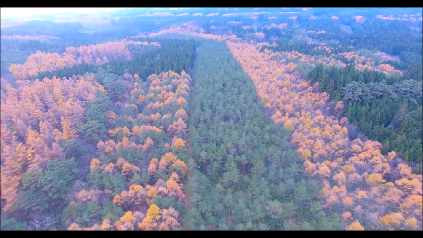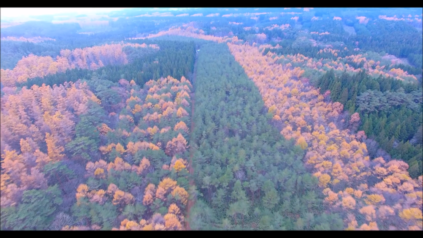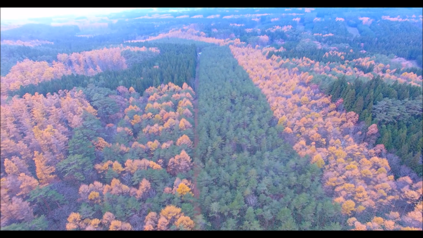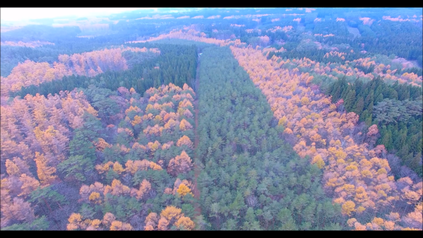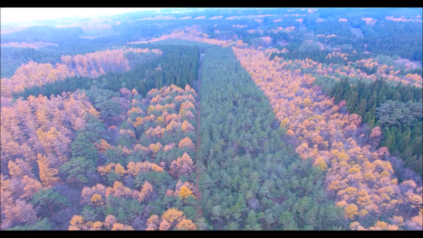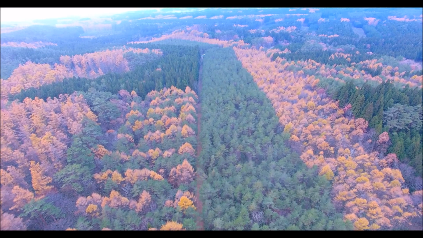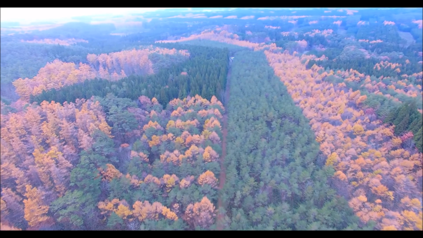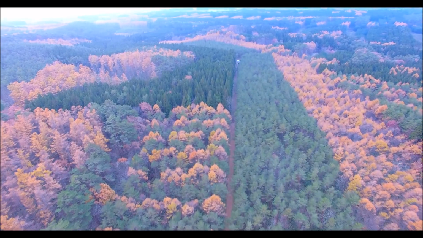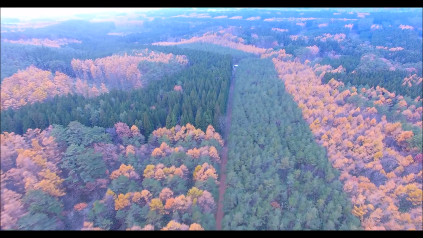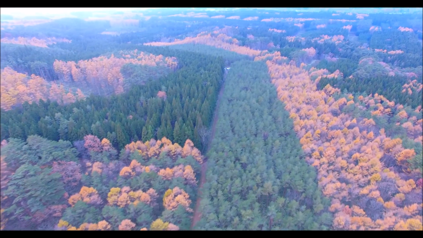It's really very good for the research. We are taking pictures here in order to do an orthomosaic, and we will do three orthomosaics, one in summer, one in autumn, of course, and one more in winter, which is the one that we collected today.